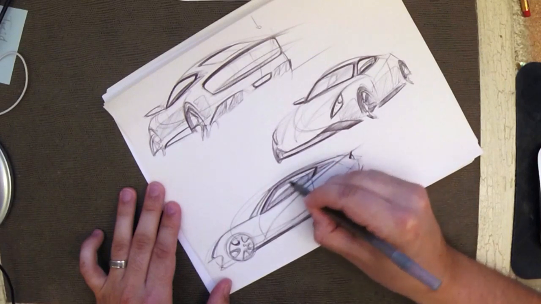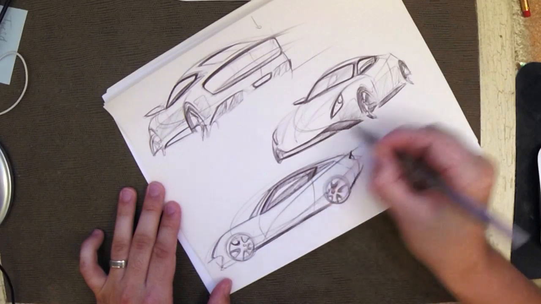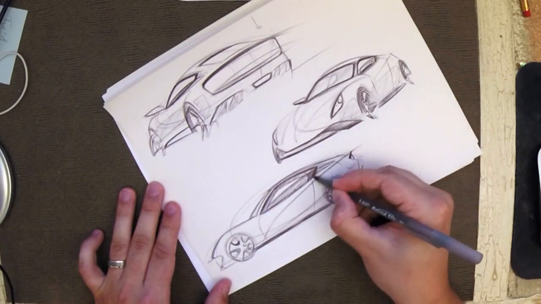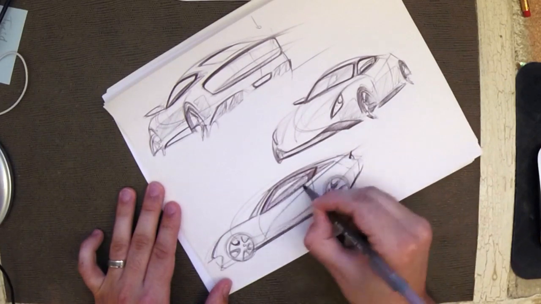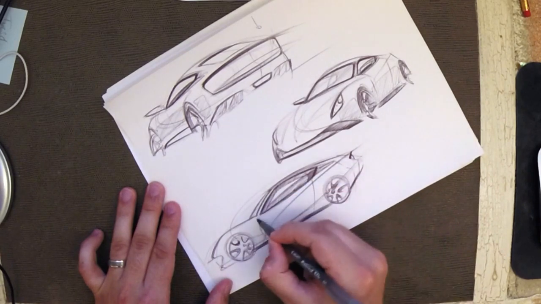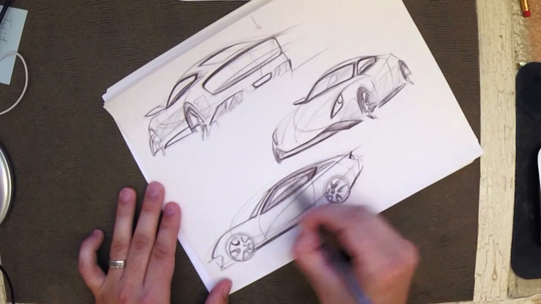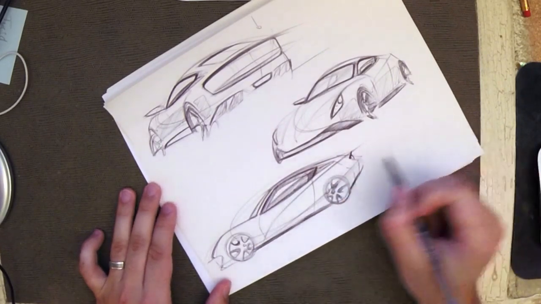So right now I'm visualizing the interior through the window. Since the window is, let's say, tinted, you can still see some major features like the inside ceiling here and the back and stuff like that.